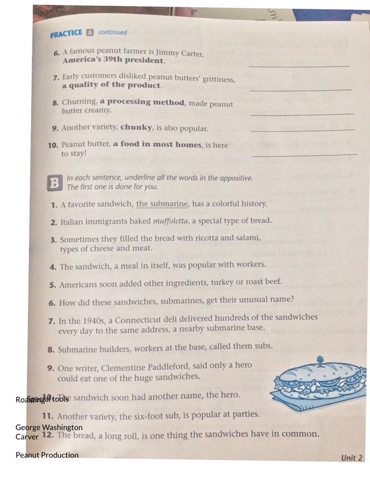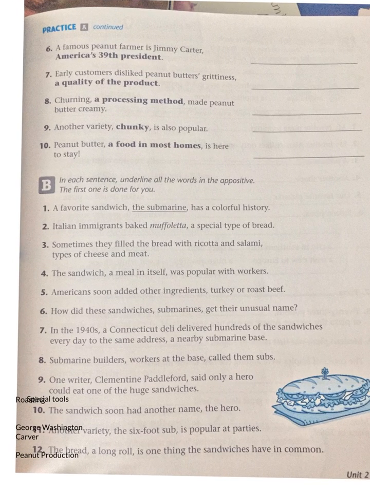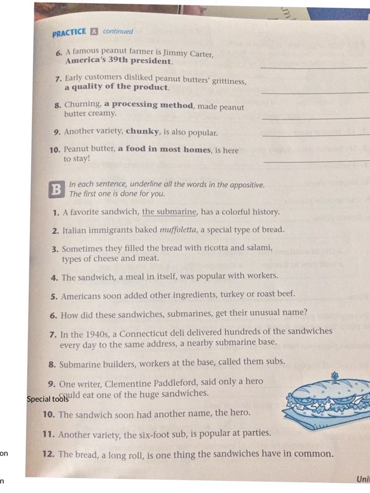Second part, 6 through 10, we're going to continue the same instructions, looking at what's in bold, and then what does that explain. In section B, it says in each sentence, underline all the words in the appositive. The first one's done for you. In this one, it says, a favorite sandwich, the submarine, has a colorful history. And so, once again, the appositive is set off by the comma before and after.